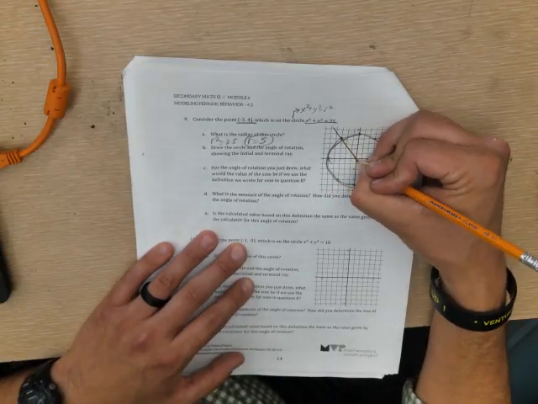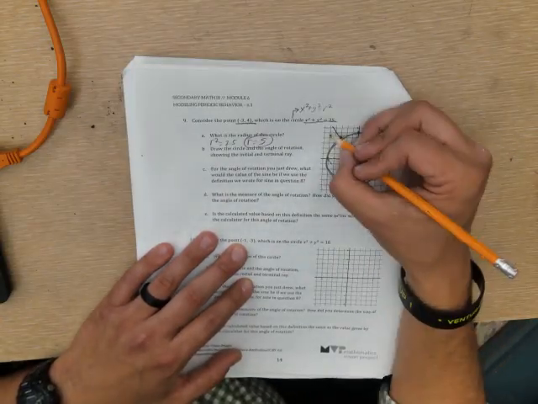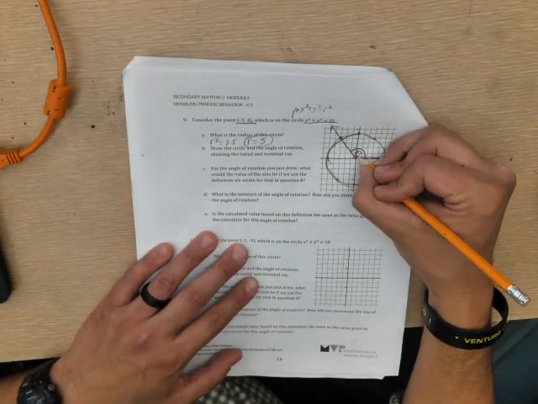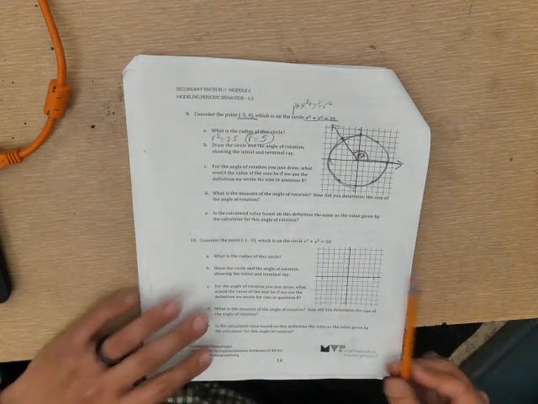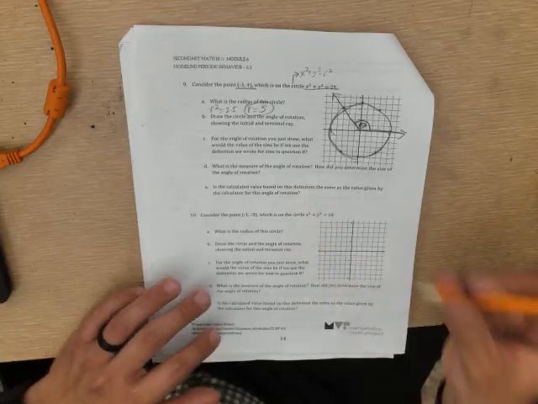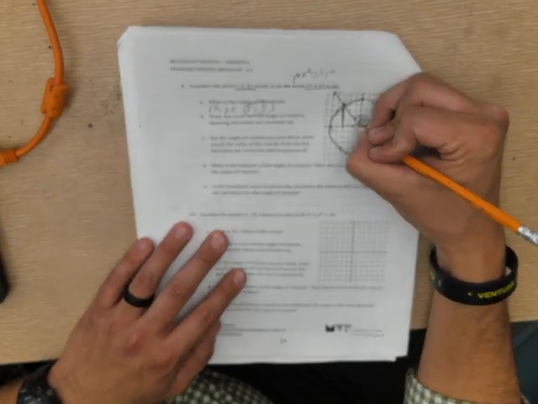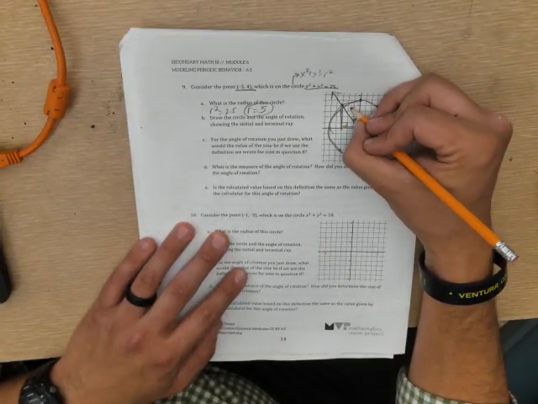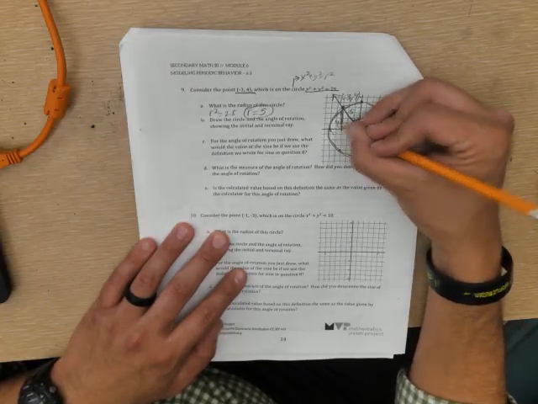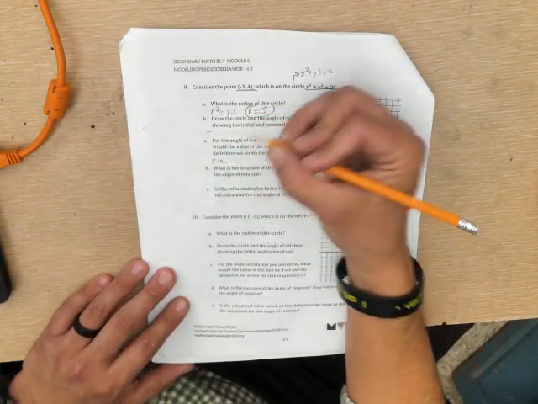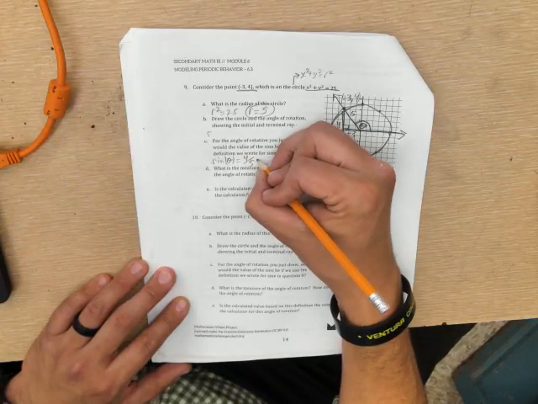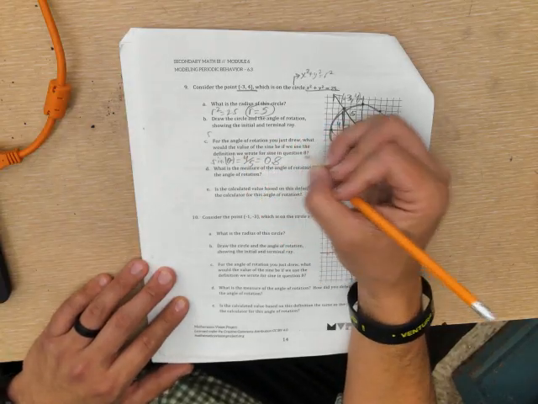So there's my ray, and there is theta, okay? So I drew that. What value of sine would be the definition? Here's my right triangle. The radius is 5. This point is (-3, 4), so here's -3, here's 4. So the sine of theta has to be opposite 4 over 5, which as a decimal is 0.8.